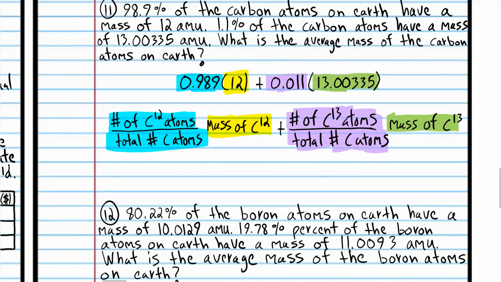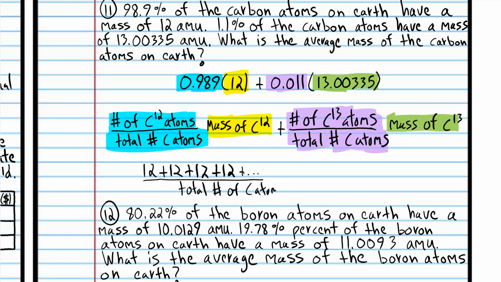So how do we explain this? Well, if you multiply these two, what you get is 12 plus 12 plus 12 plus 12 plus 12. There's quadrillions upon quadrillions upon quadrillions of carbon-12 atoms. We can't even count them, but you're just adding up all those 12s and then dividing by the total number of carbon atoms.